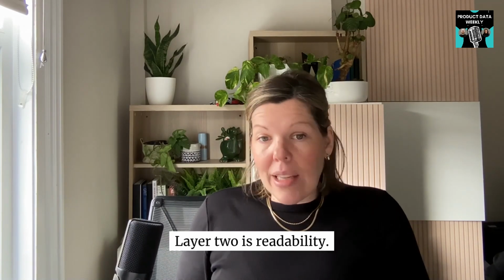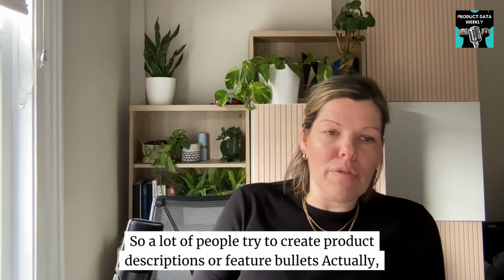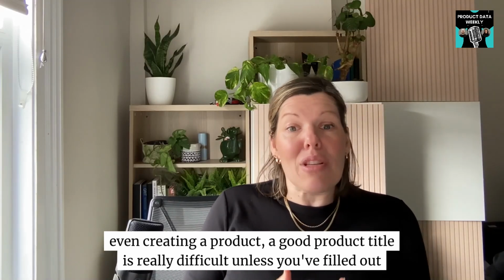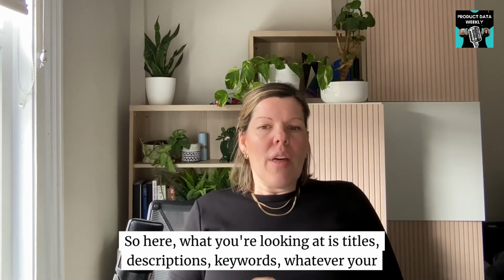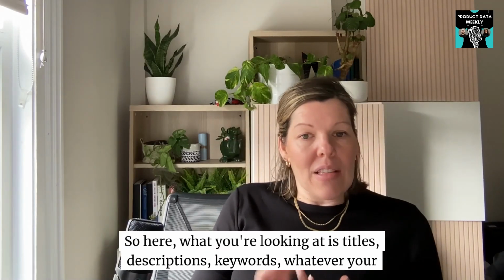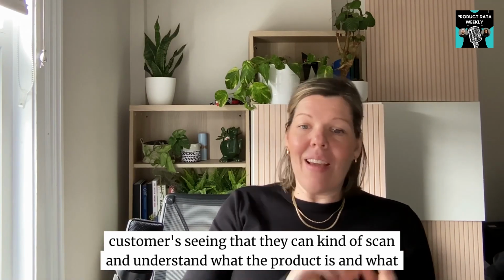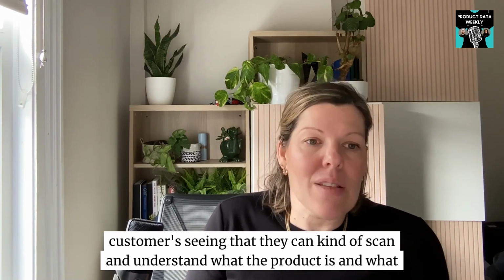Layer 2 is readability. A lot of people try to create product descriptions or feature bullets, or actually even creating a good product title is really difficult unless you've filled out those mandatory attributes. So here, what you're looking at is titles, descriptions, keywords, whatever your customer is seeing that they can scan and understand what the product is and what they need it for.